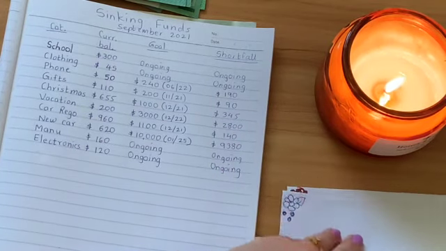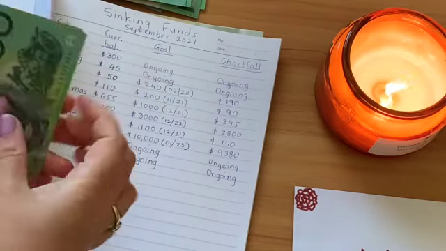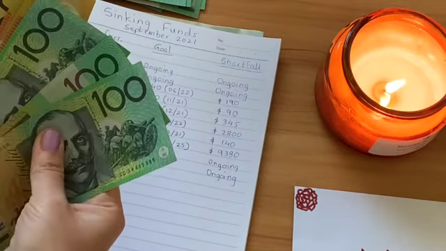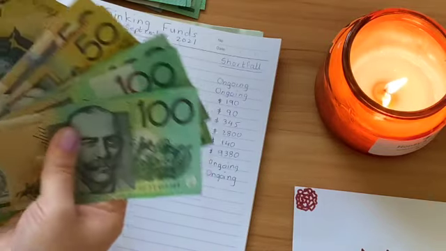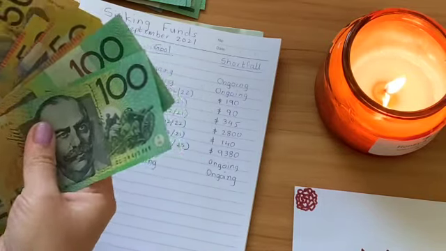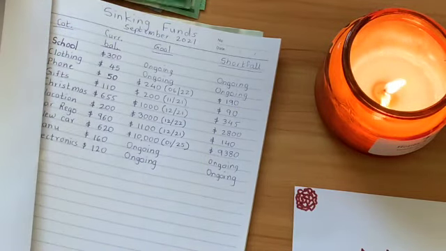Next is new car. I should have $620. So 100, 200, 300, 350, 400, 450, 500, 550, 600, $620.